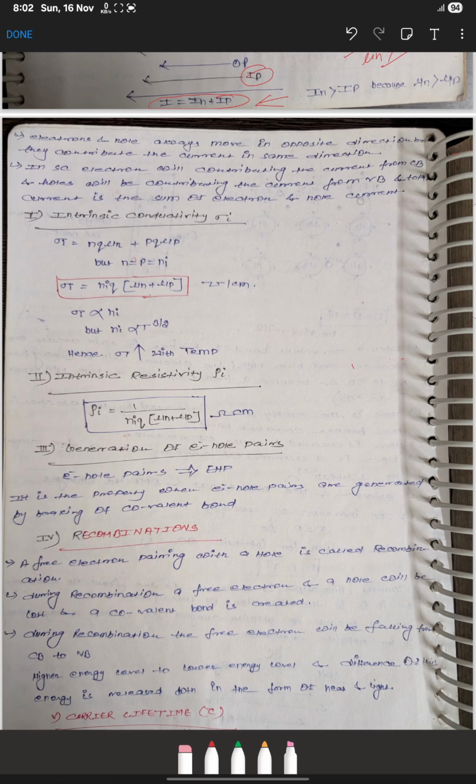Intrinsic conductivity sigma is equal to n q mu n plus p q mu p, but n is equal to p is equal to ni, so sigma is equal to ni q (mu n plus mu p). ni is directly proportional to T to the power 3 by 2. Hence, ni increases with the temperature. Intrinsic resistivity rho i is 1 upon sigma i, so rho i is equal to 1 upon ni q (mu n plus mu p).